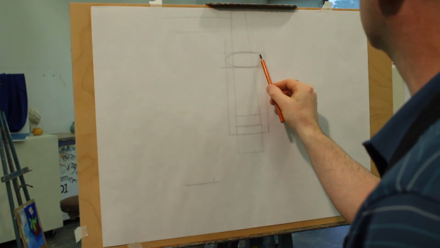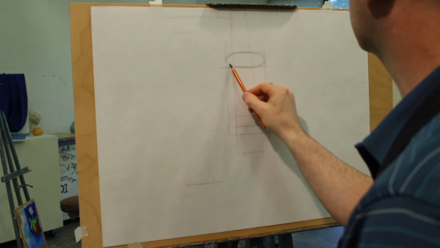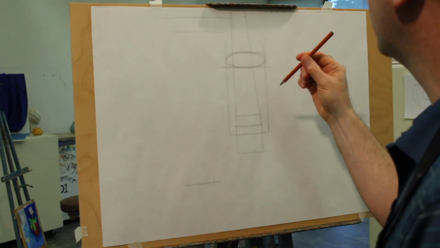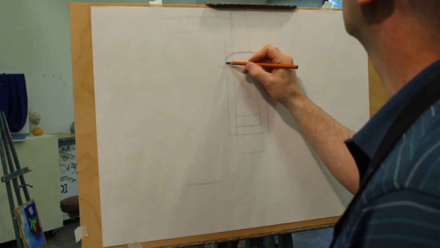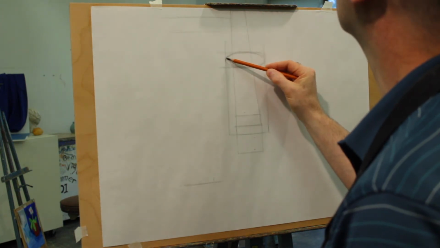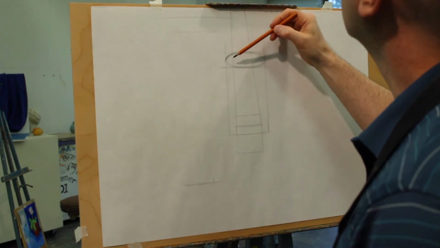Very lightly. But because I worked out its height and its width and everything, all I need is time to work this out. Negotiate those curves.